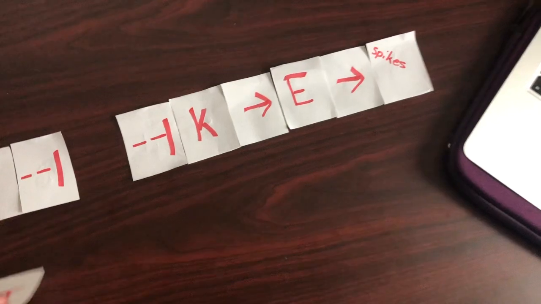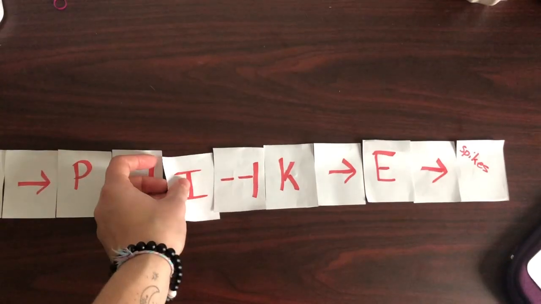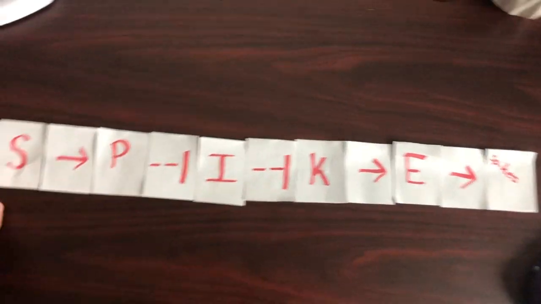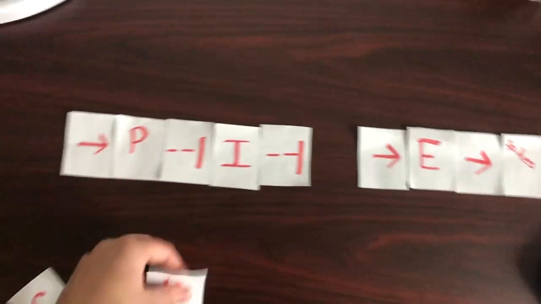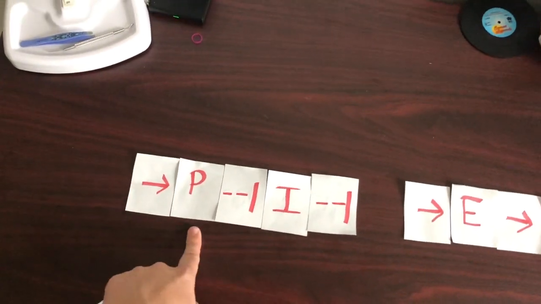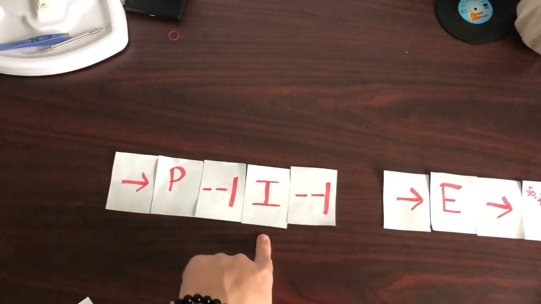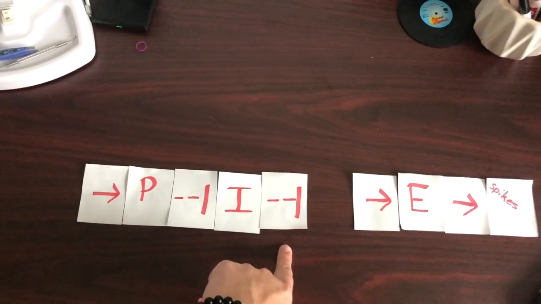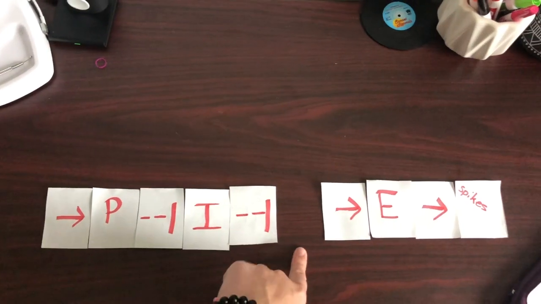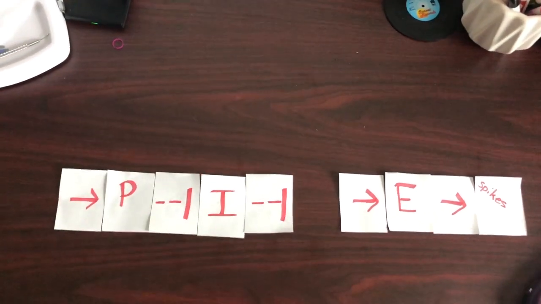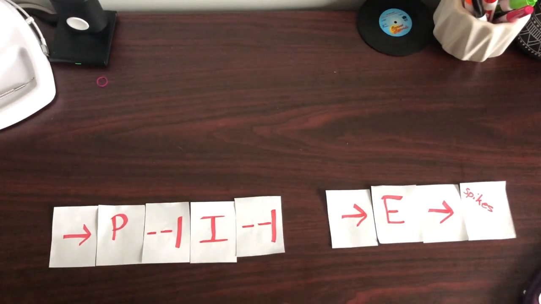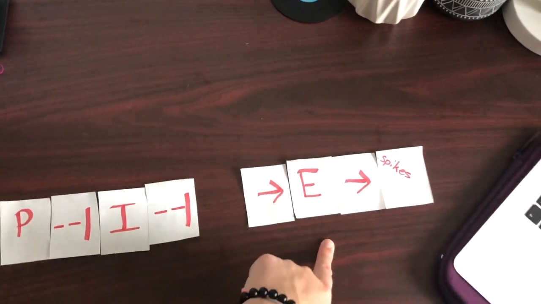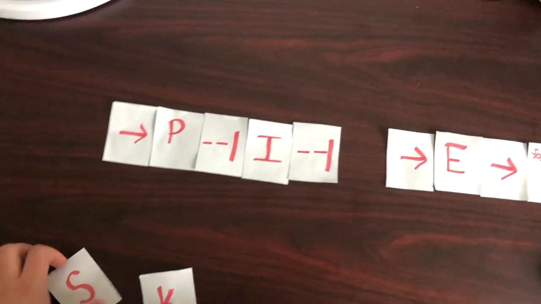And then with S and K, if you remove S and you remove K, then nothing can produce P, and P cannot block I, which means I doesn't block anything, but that K that would have been blocked, or not blocked in this case, could not produce the E because it's not there, so spikes would not be produced with the removal of S and K.